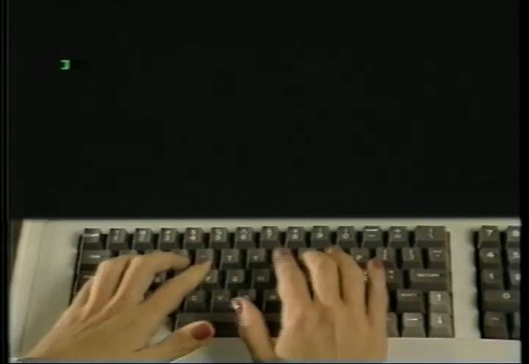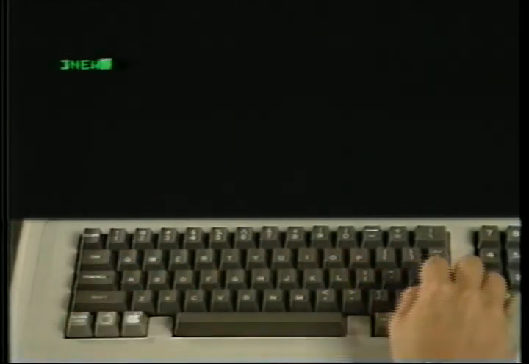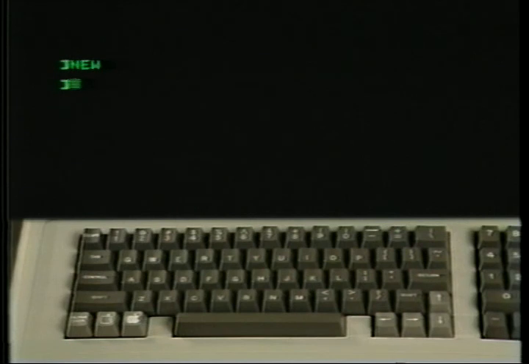Now type the word New, then press Return. New is another reserved word that tells your computer that the next set of instructions it receives from the keyboard will be a new program and that it should forget any previous programs. Typing the word New at the prompt clears the memory.